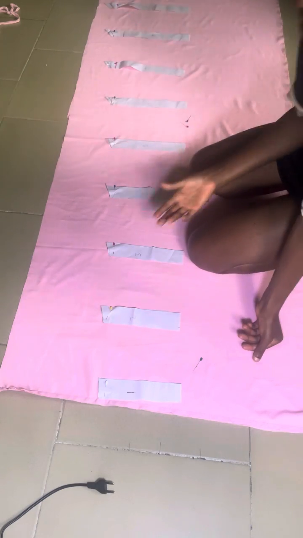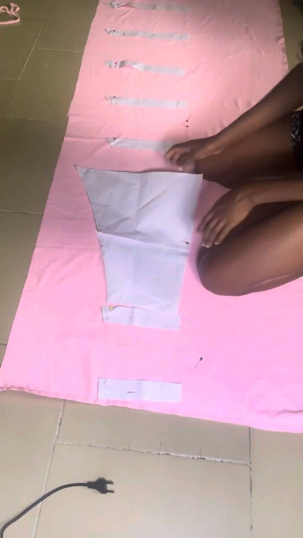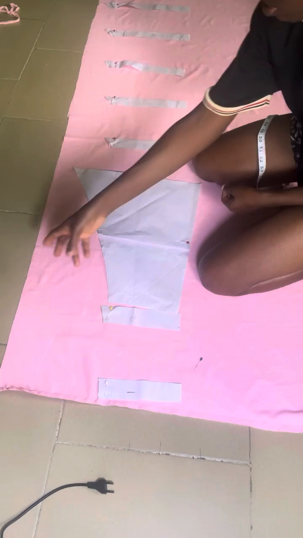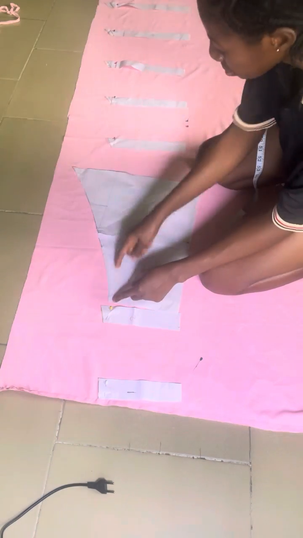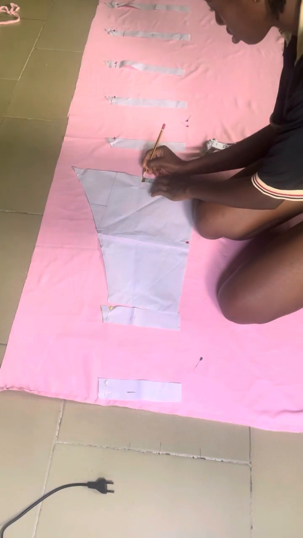This is because I could have easily joined one side and used it to cut, but I didn't want the joining to be at the front. So after joining the 2 sides, the only part remaining open is the back where the zipper is going to be.